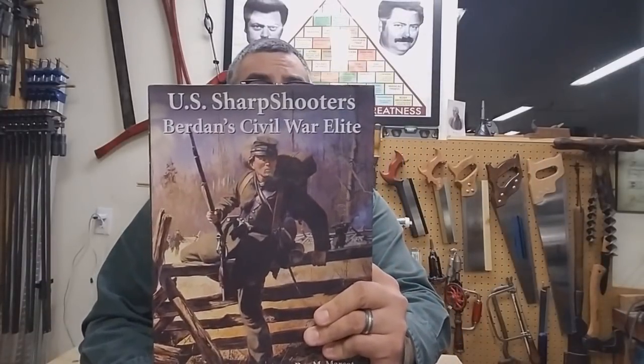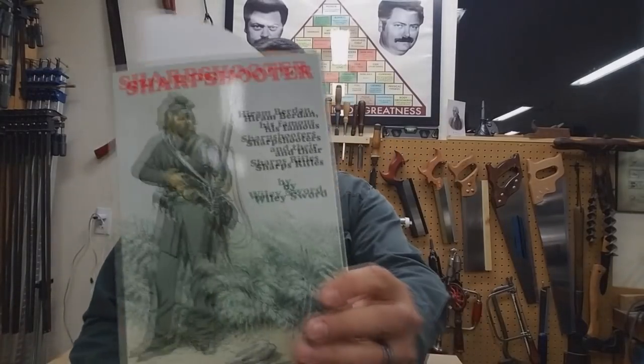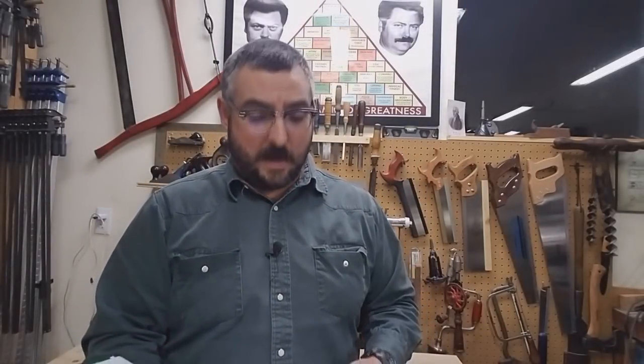Digging into the documentation, there are a couple key similarities that I really want to make sure everyone focuses on, because the way it's written in some of these books, it can be a little confusing, sometimes a little contradictory. A good source of consistent documentation for the trials can be found on the recruiting posters of the various companies in both regiments. For this example, I just grabbed a couple classic books off my bookshelf. This one you've seen us use before, U.S. Sharpshooters, Berdan's Civil War Elite, as well as Sharpshooter by Wiley Sword, another classic. So let's go ahead and dive into some of the documentation that we have here.